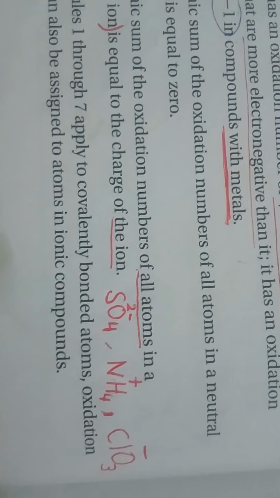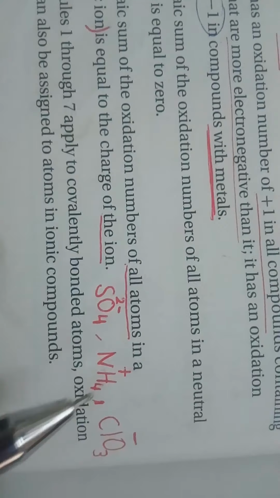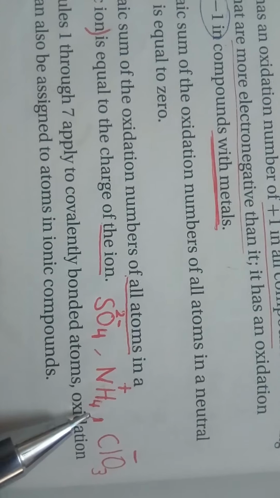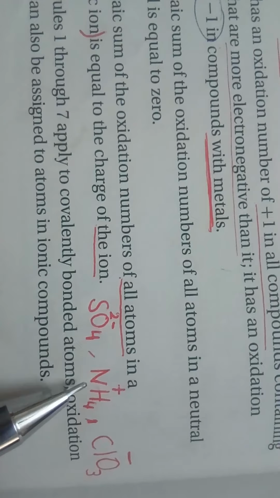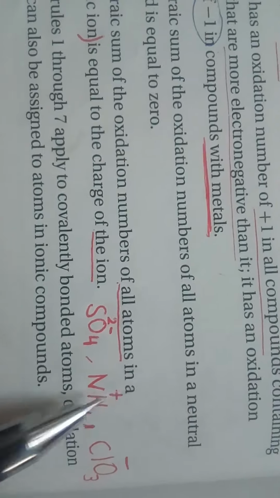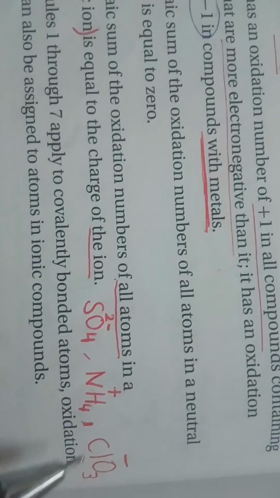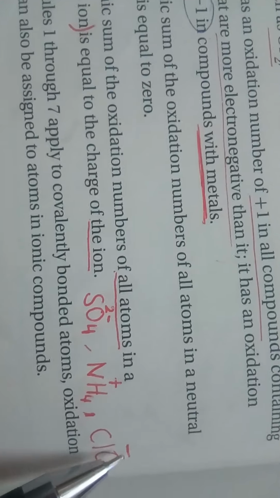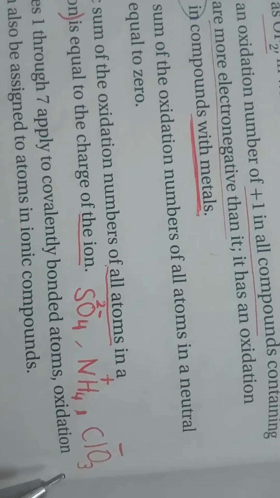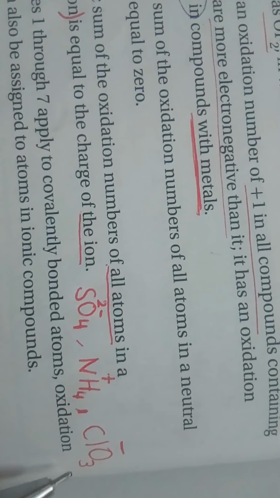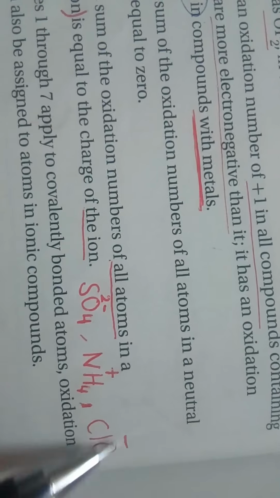The +1 for the ammonium polyatomic ion, NH4+, is for all of these atoms. Same here, the -1 for this chlorate ion is the charge for the whole group of atoms.